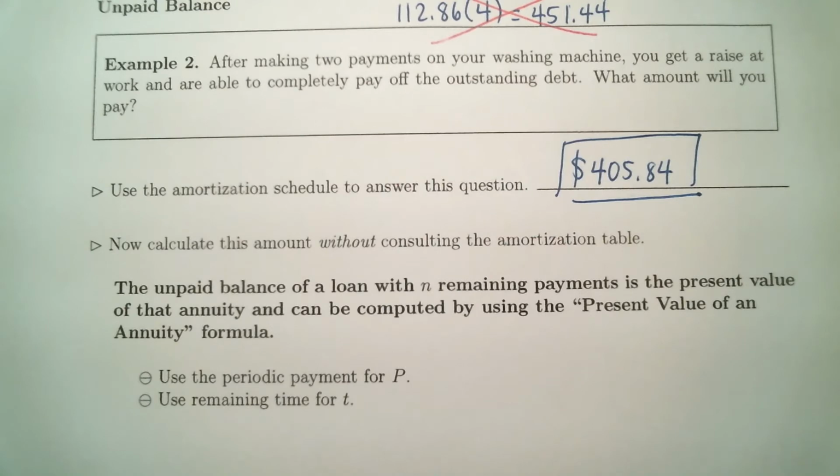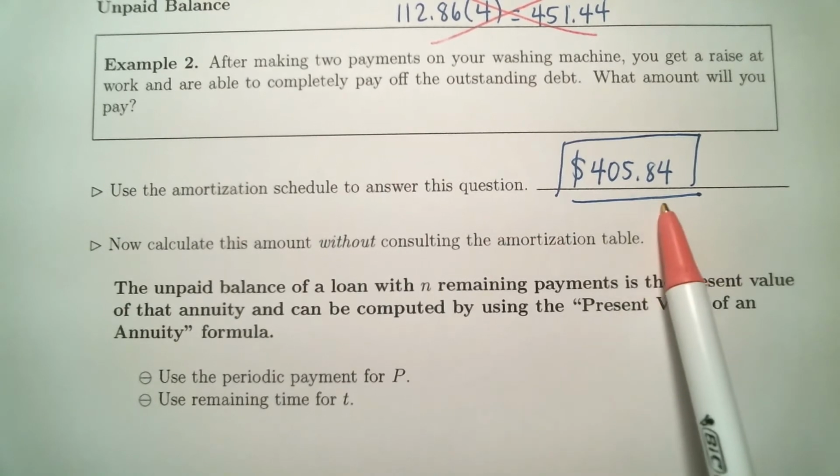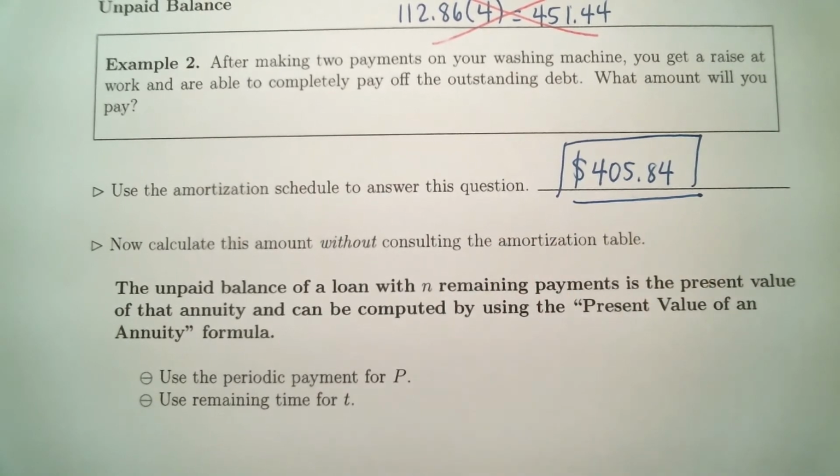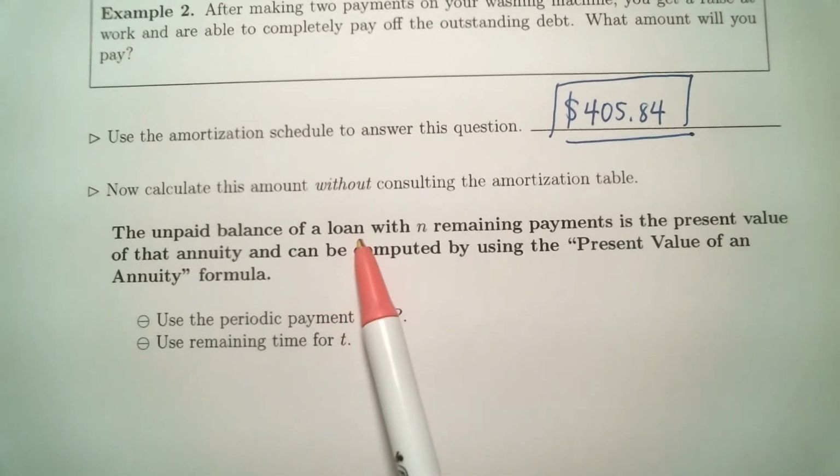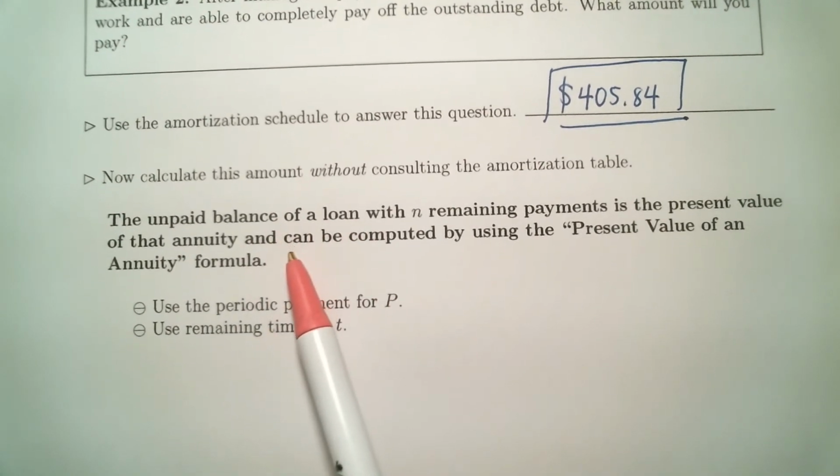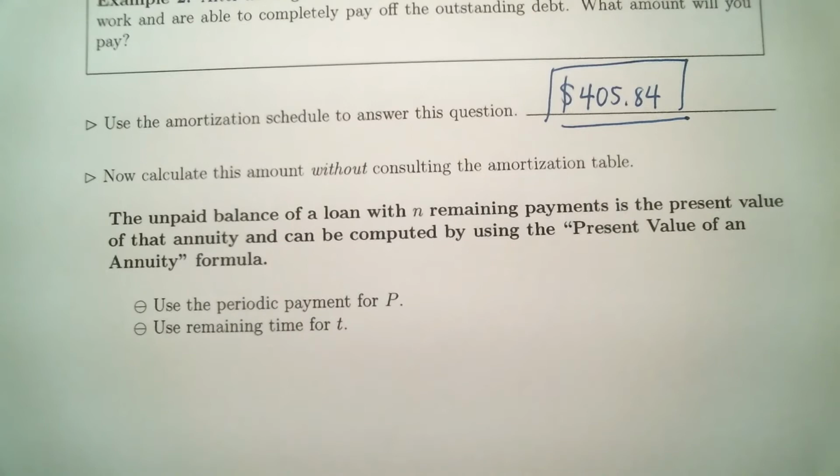What we're going to do is talk about how you would come up with this figure using a formula. It says the unpaid balance of a loan with remaining payments is the present value of that annuity and can be computed by using the present value of an annuity formula.